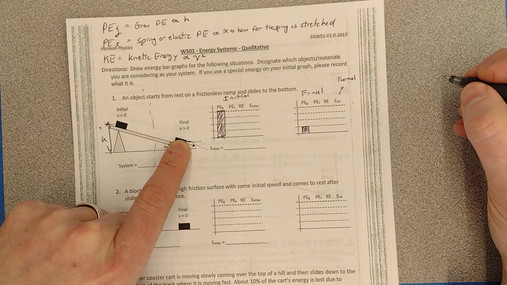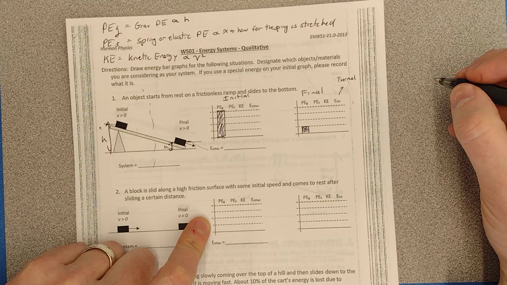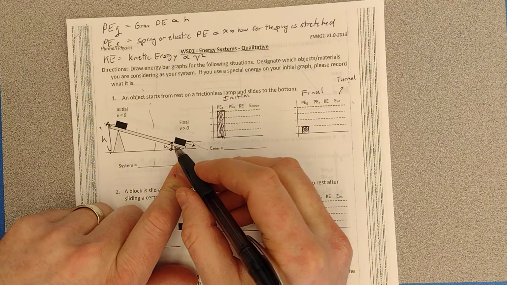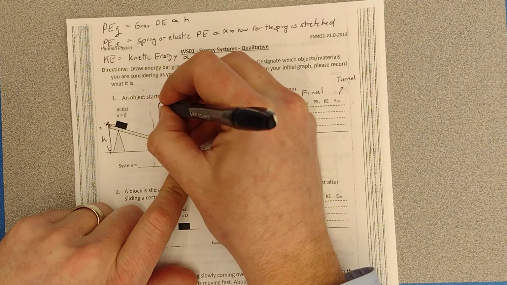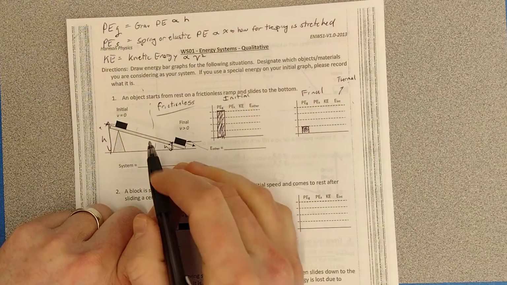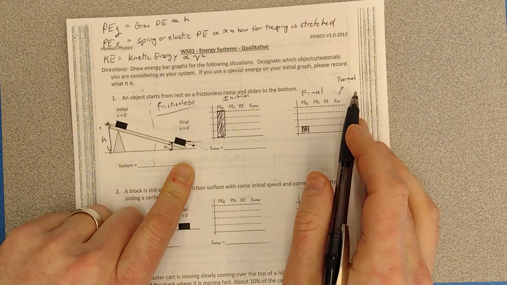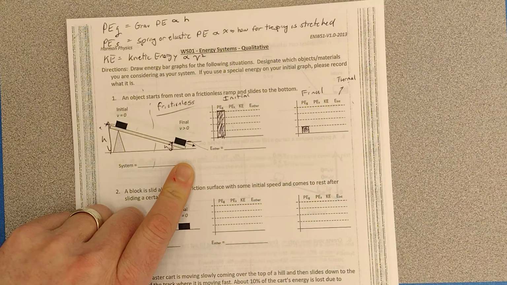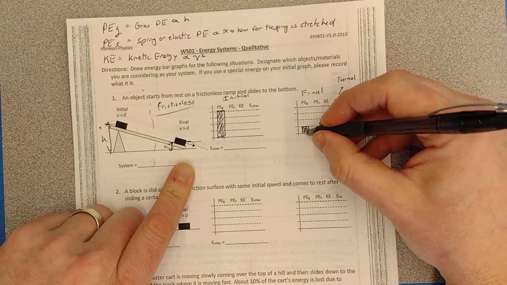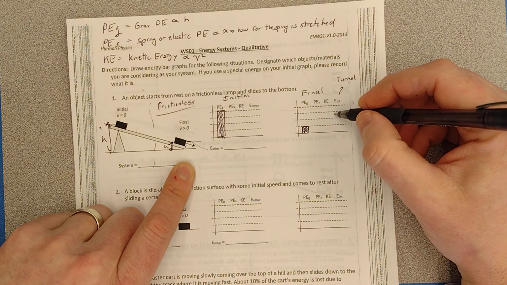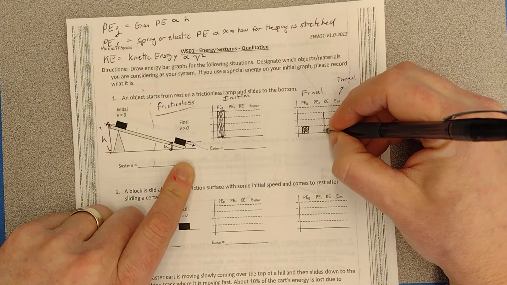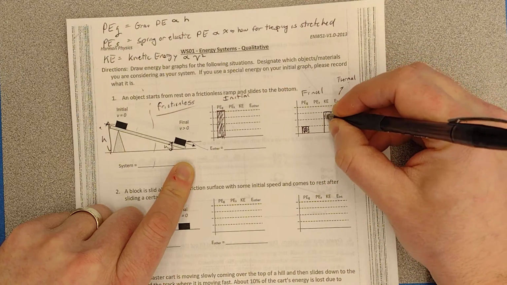Now, where did it go? I would say it has a lot of kinetic energy at the bottom there, right? Let's say this one's frictionless. So that means I'm not going to have any thermal energy built up. Well, there's no spring. I've already declared only 1 unit of PEG. There's no thermal, so that must mean I converted 3 of those units of energy into kinetic energy.